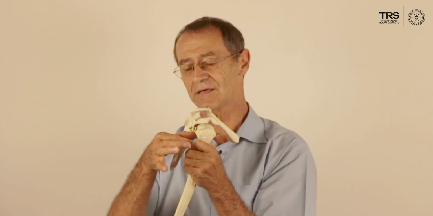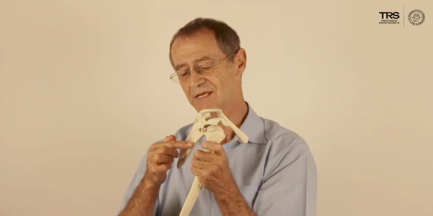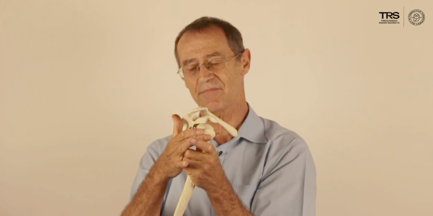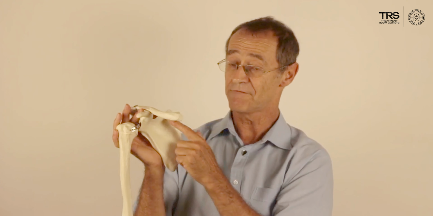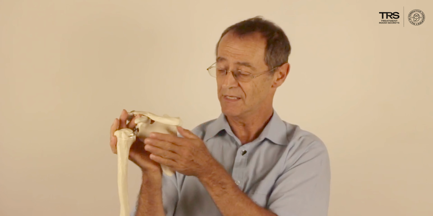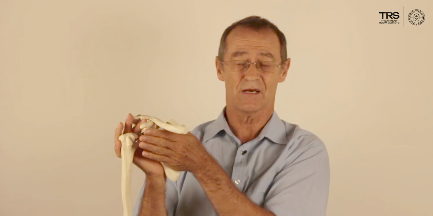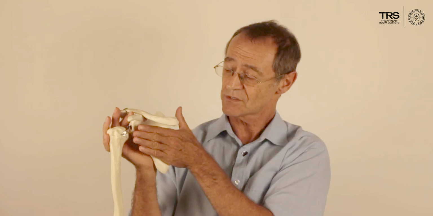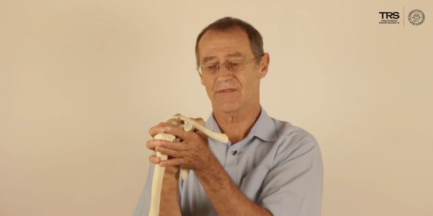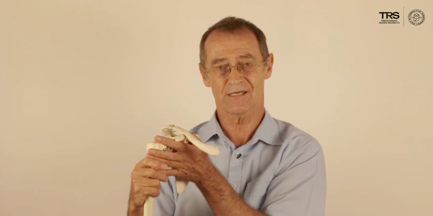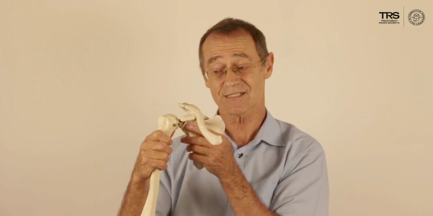The teres comes lower, just from this area here, and does the same thing, but coming from a slightly different angle. And finally, in front of the scapula is the subscapularis, and it's the biggest of the rotator cuff muscles, and it runs across, running around the front. And all these join together, the tendons join together to form the rotator cuff, a dynamic stabilizer of the head of the humerus.